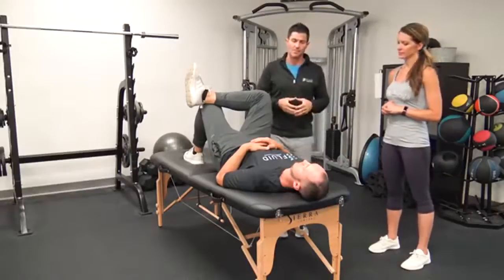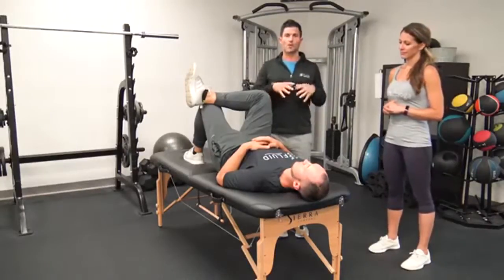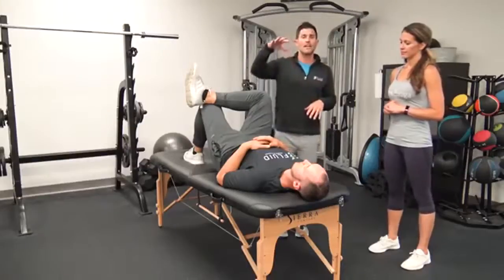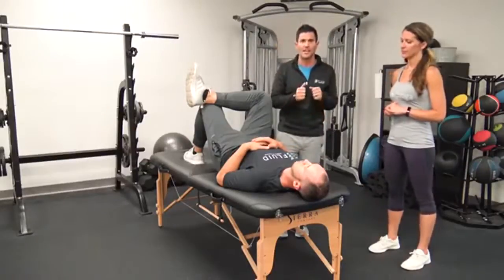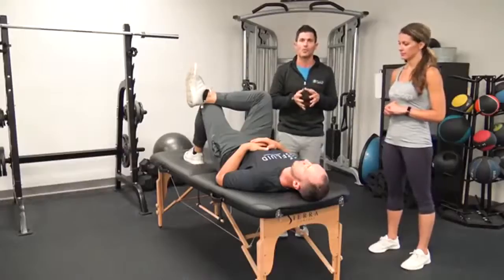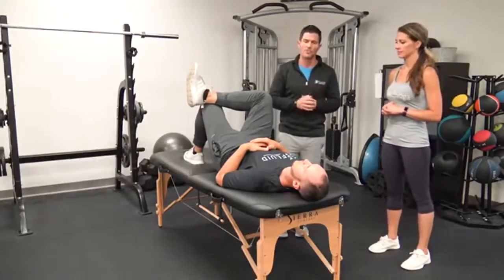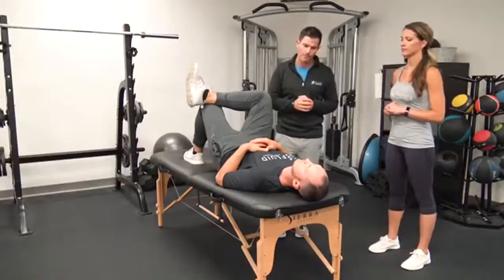So he's going to breathe in deeply, opening the rib, arching the back. It'll take the pressure off the ball. And then he's going to breathe out deeply, imprinting his back into the ball, pulling the tailbone under, and he should feel a little bit more tension. Do you feel that? Great.